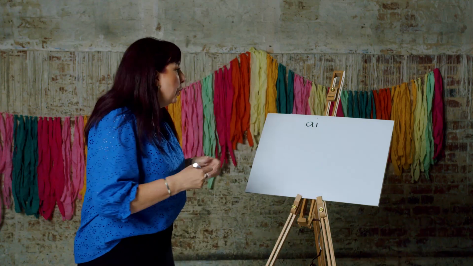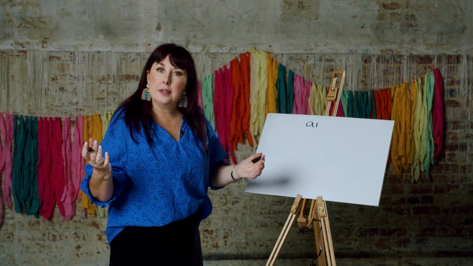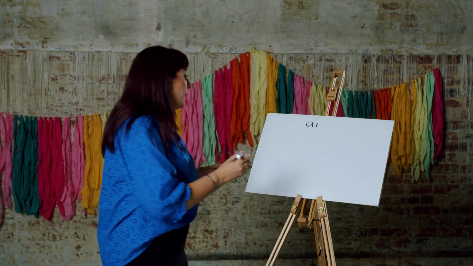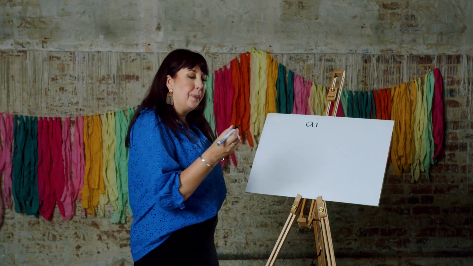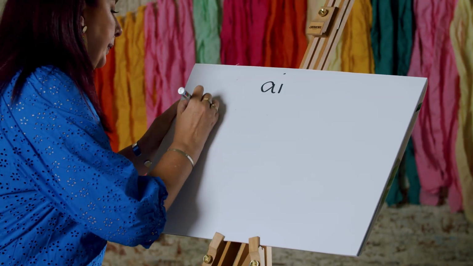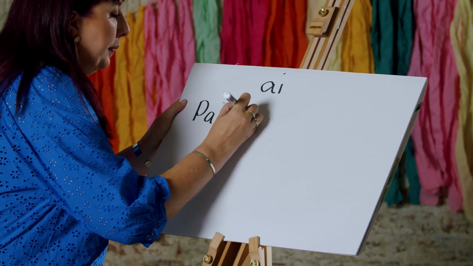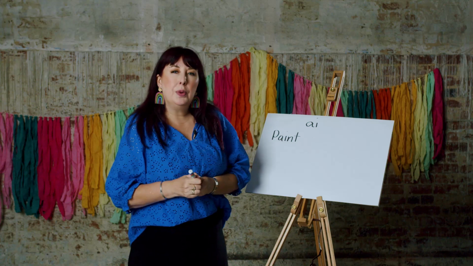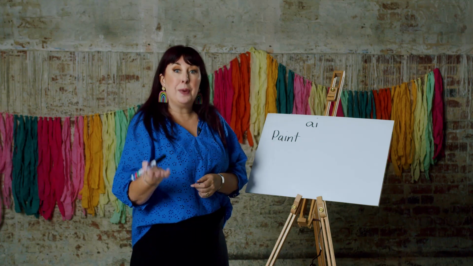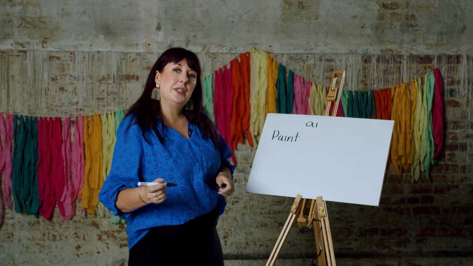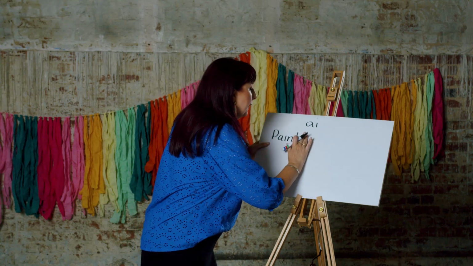Let's write that word. So what are we going to do? We're going to paint. It's our sentence, so we need a capital letter at the beginning of our sentence. Paint. Let's write paint. Good job. What are we going to paint? We're going to paint the snail. Paint the snail. Let's write the snail. Don't forget to leave a gap.